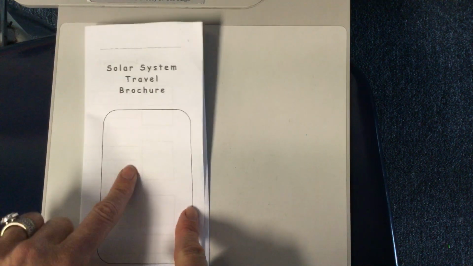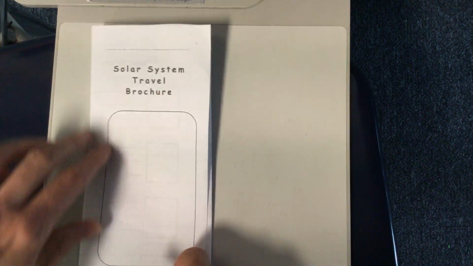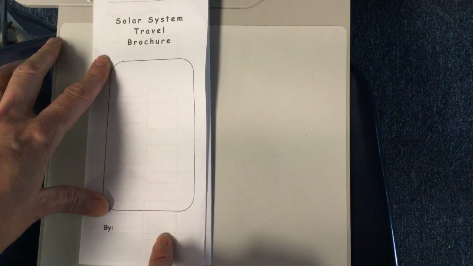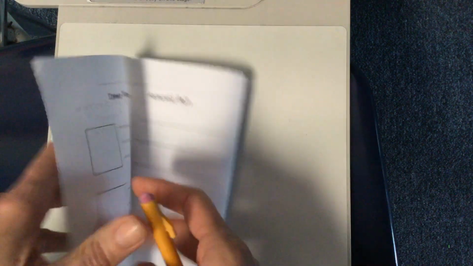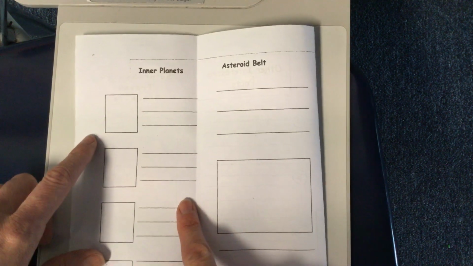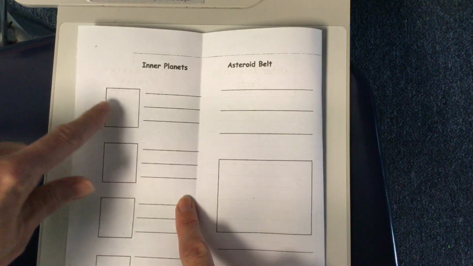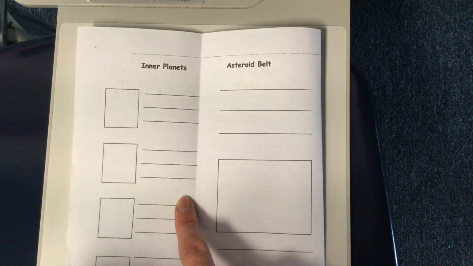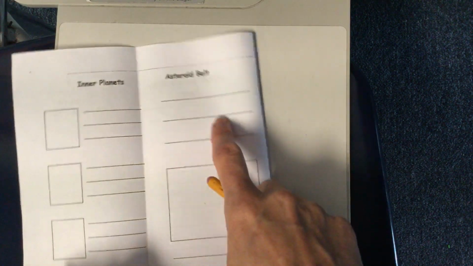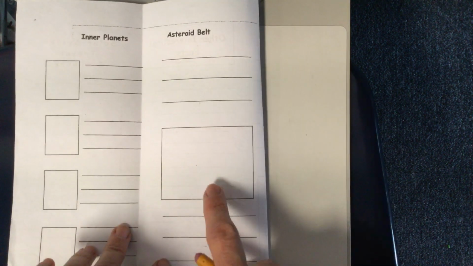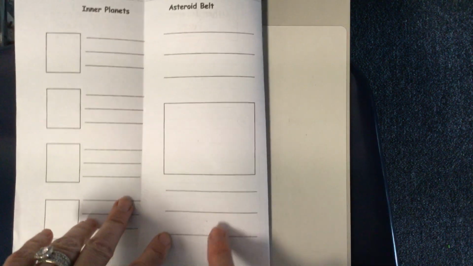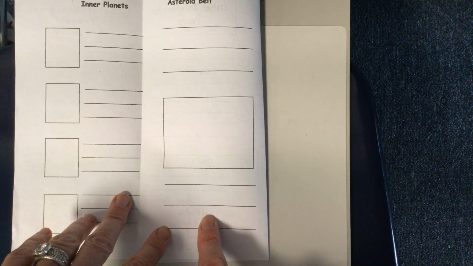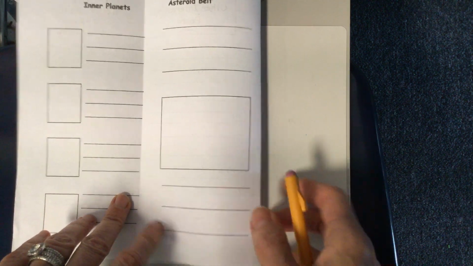So let's run through it one more time. Picture of anything in the solar system, crayons or colored pencils, your name and number here on the top. Inner planets in order: Mercury, Venus, Earth, Mars. Picture, name, should be capitalized, 1 sentence, interesting fact. Asteroid belt, interesting fact. Asteroid belt picture. 1 more interesting fact you learned about the asteroid belt.